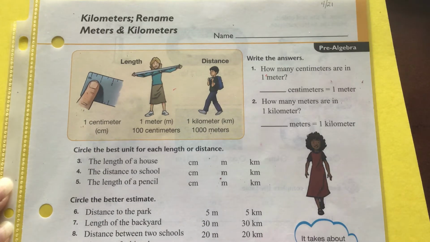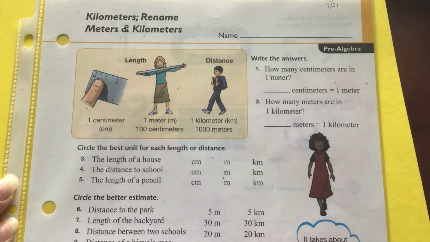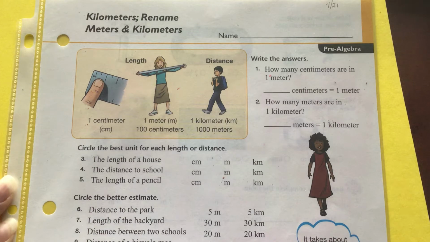It's time for math again, and we just got started in chapter 16, using the metric system to measure. Last time we talked about centimeters and meters. Centimeter is the smallest unit that we're going to talk about, and just like the word century, the CENT at the beginning means 100. So there's 100 centimeters in 1 meter. Today we're also going to add kilometer.